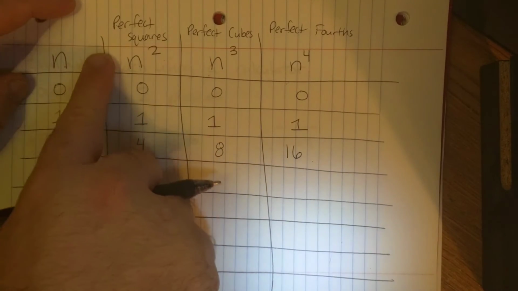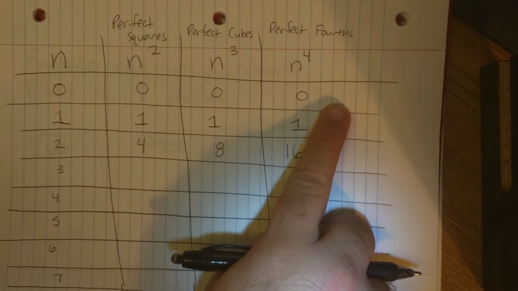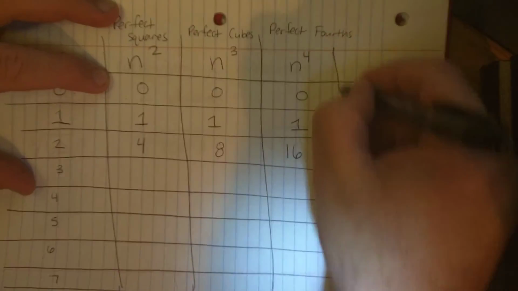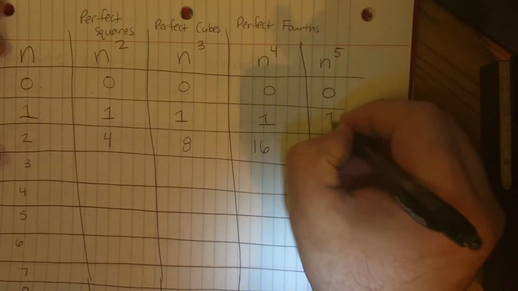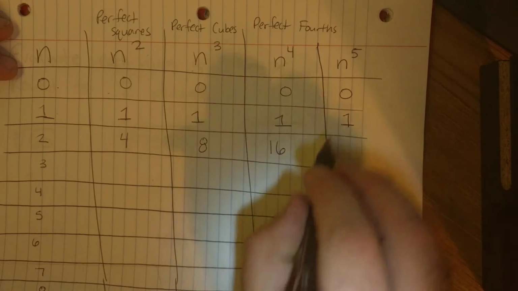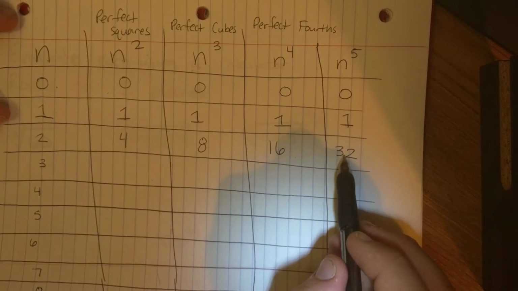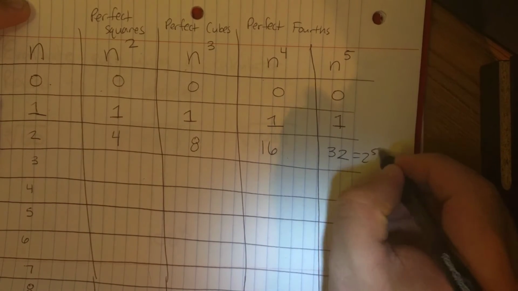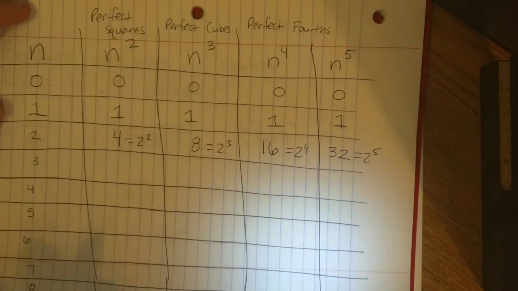Not only could we go forever going down this way, we could go forever this way as well. In our class, we'll probably not go beyond power 4. We may see a couple powers of 5. In fact, let's go ahead and add an n to the 5th column here. So what would come after the 16? That would just be another times 2. 16 times 2 is 32. So again, what does this mean? It means that 32 is really just 2 to the power 5. This is really 2 to the power 4. This is 2 to the power 3. This is 2 to the power 2.